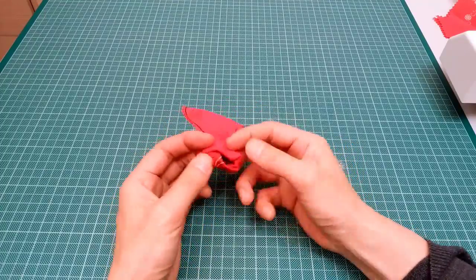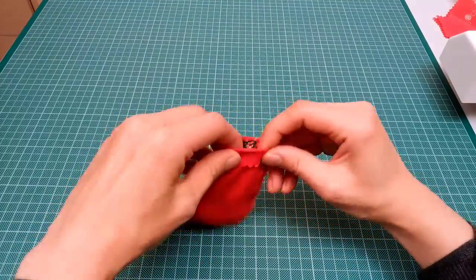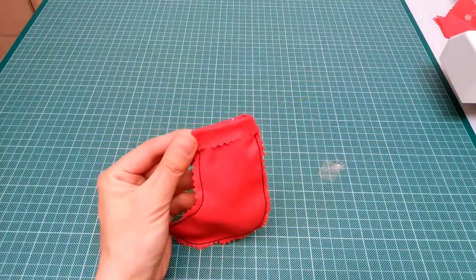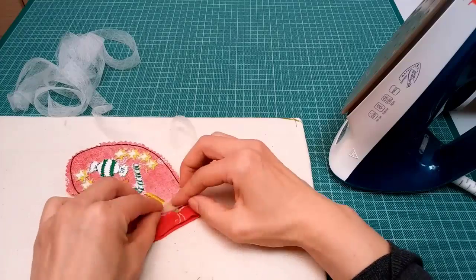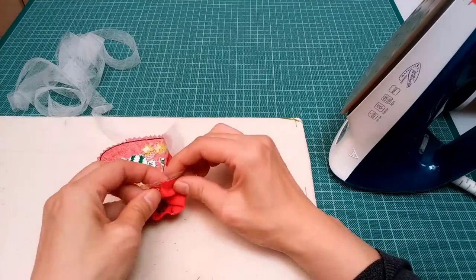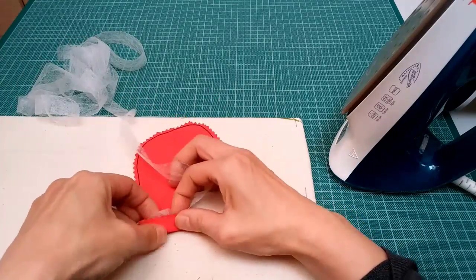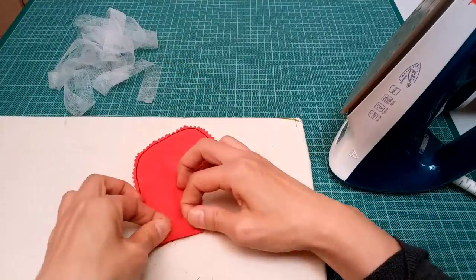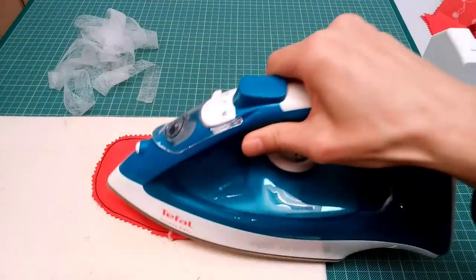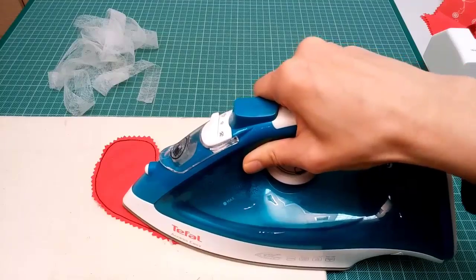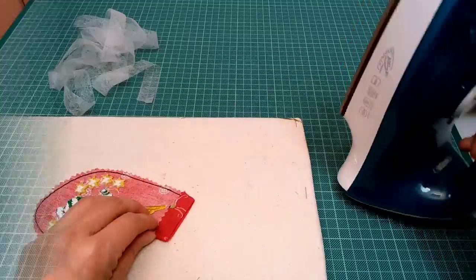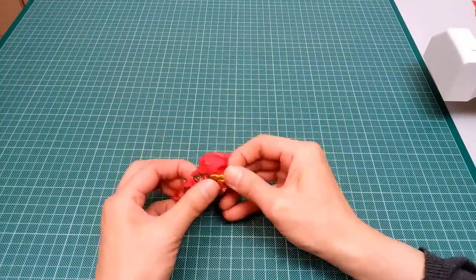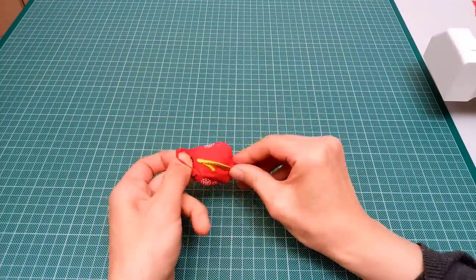Fold the mouth of the stocking about 1 centimeter and tack the folded edge with hem tape or cloth glue. Turn inside out and your first stocking is ready.